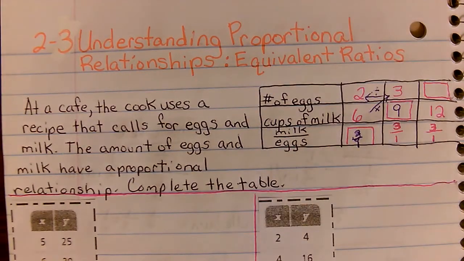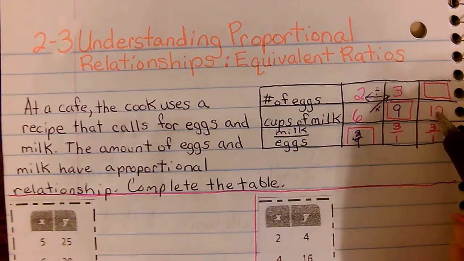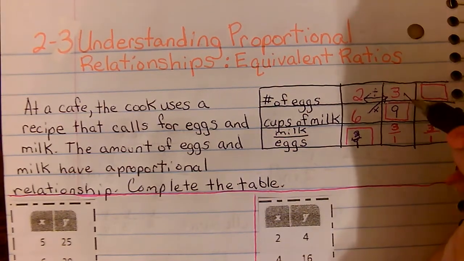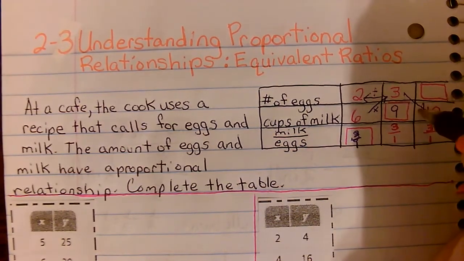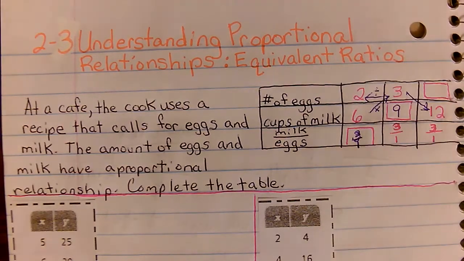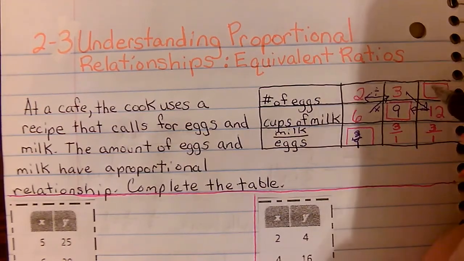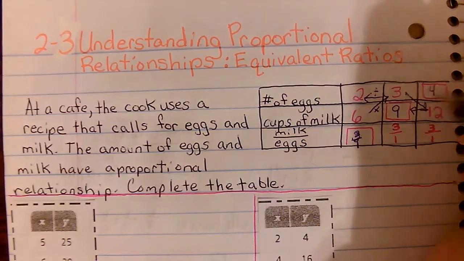Okay? And you can do the same over here as well. You can do diagonals, 3 times 12. So multiply your diagonals. That's 3 times 12 is 36. Divide by 9. 36 divided by 9 is 4.